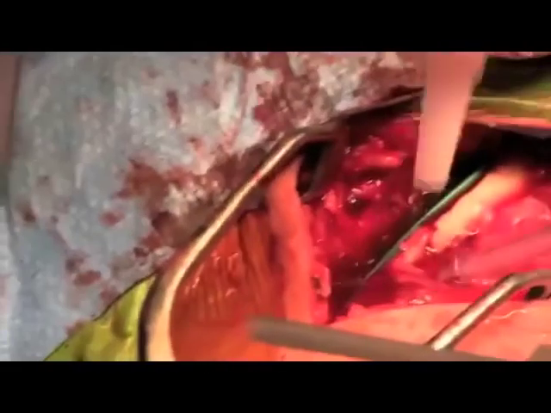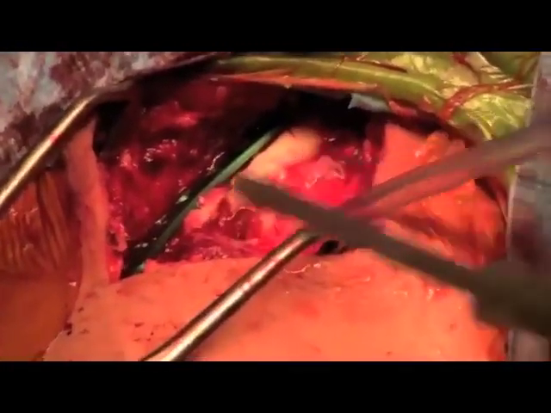The wound is copiously irrigated. Grafting may be performed in the case of bone loss. In this case, demineralized bone matrix is used to fill comminuted gaps.